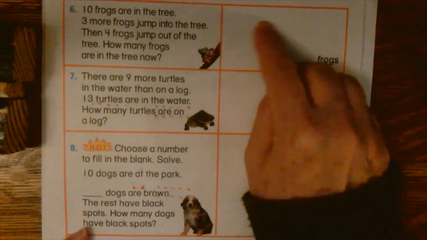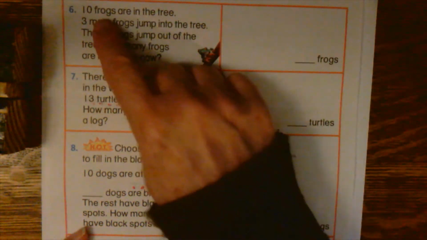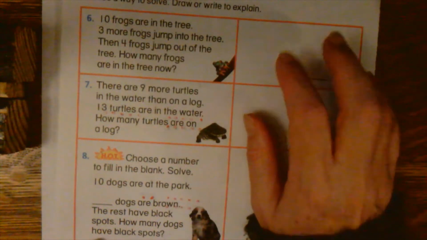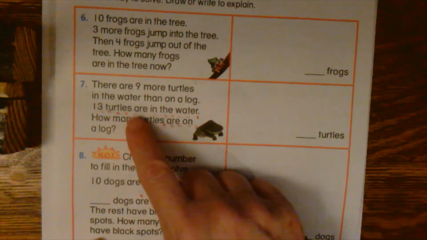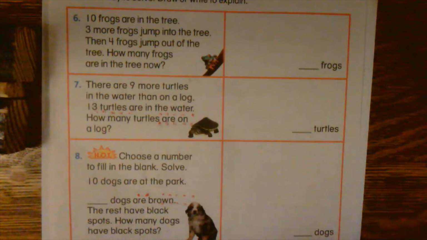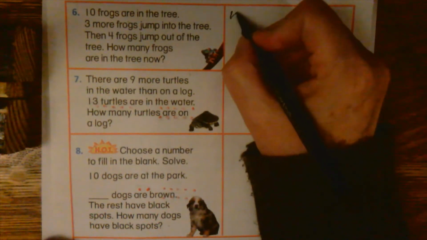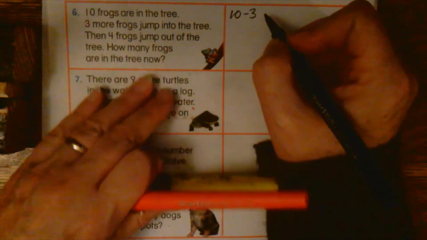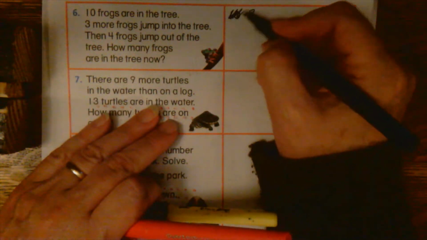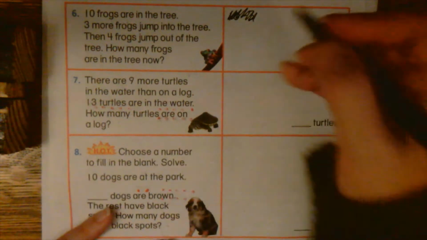This one, guys, again, make a drawing. This is just 10 of them. Use your counters or make a drawing and cross things out as they go away. Same thing here. Now this one, just to be real clear on a couple of these, this is 10 and 3 go away. 3 more frogs. Oh dear. Hang on. Nope. We are going to do this one together.